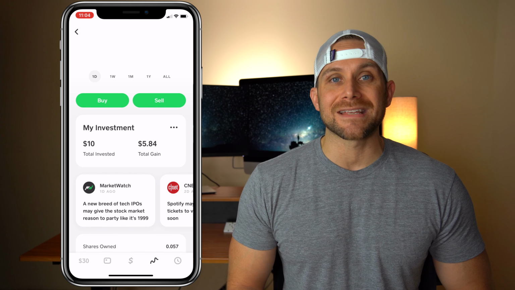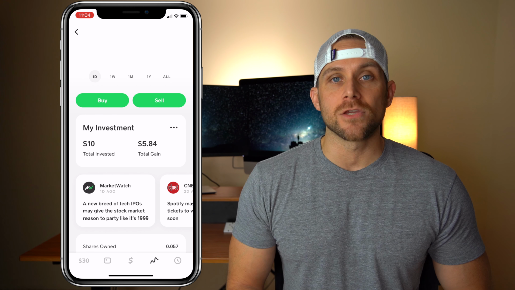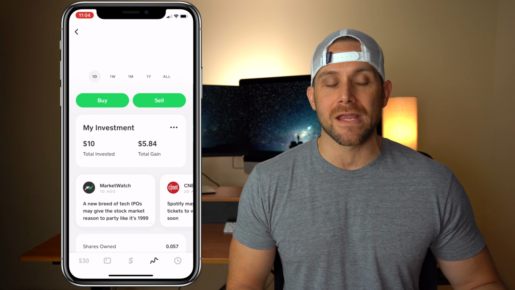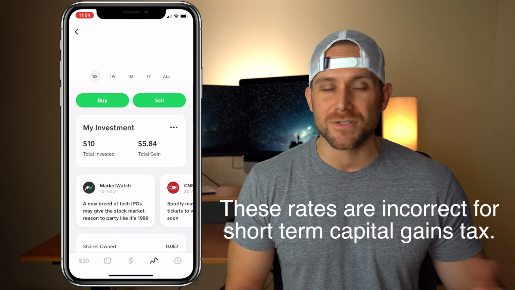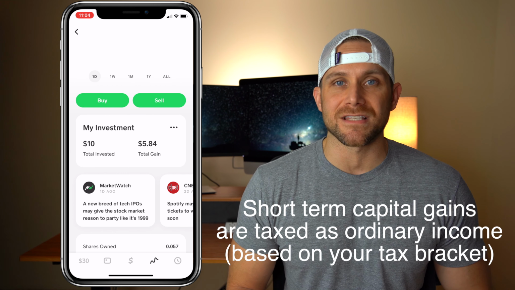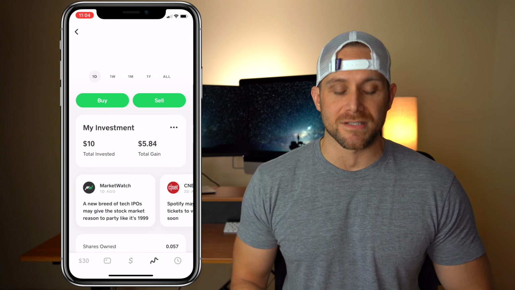So if you buy a stock, and you sell that stock within 1 year, then you will get charged the short-term capital gains tax. You can go look up the rate. I believe it's 0%, 15%, or 20%. Don't quote me on that. I'll put something here on the screen to show you what it is at this point in time, but it will sometimes change based on what the law is at that point in time.